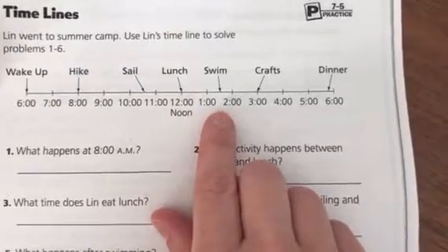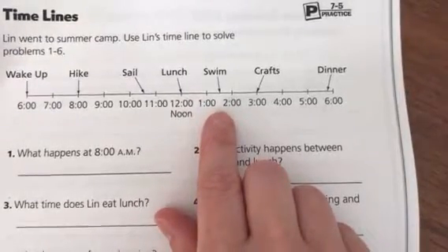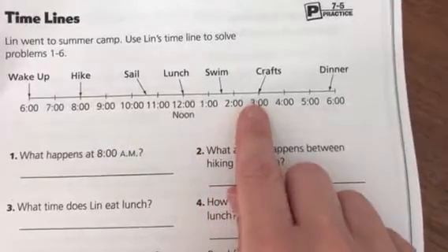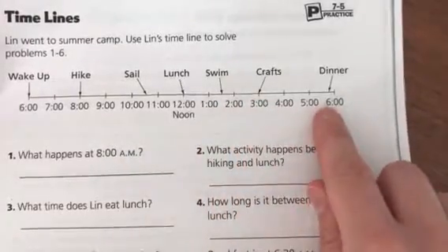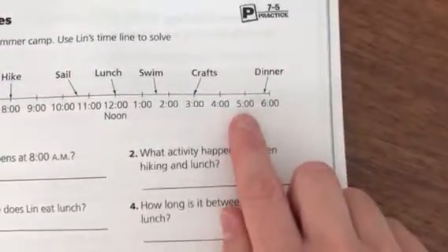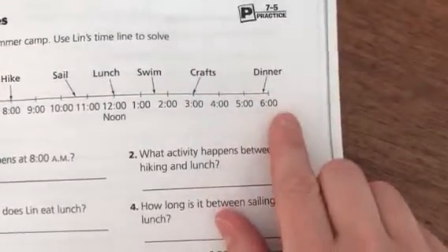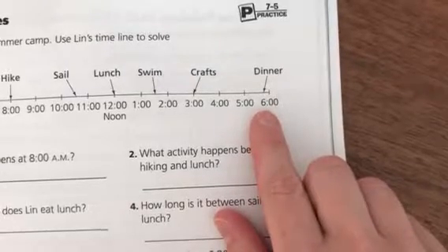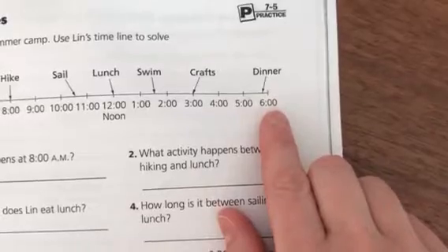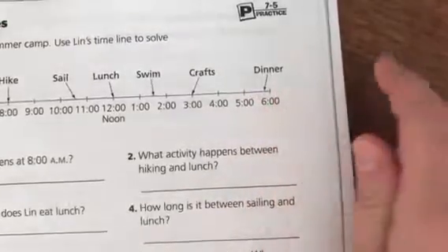Here's another halfway between 1 and 2, so it's going to be 1:30. Crafts at 3 o'clock, and then she doesn't have anything until dinner. Okay, look at this one right here. This is a little interesting. Here's 5 o'clock, here's 6 o'clock. It's not halfway, it's closer to the 6. So I'm going to guess that that's showing dinner at 5:45.